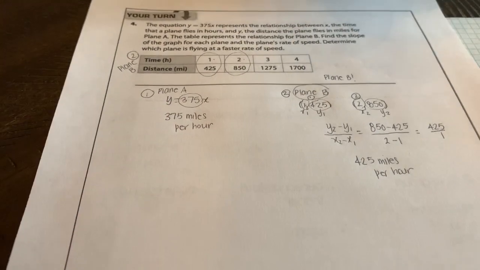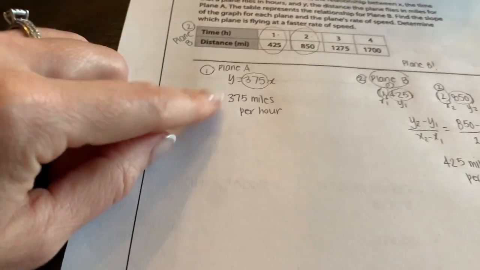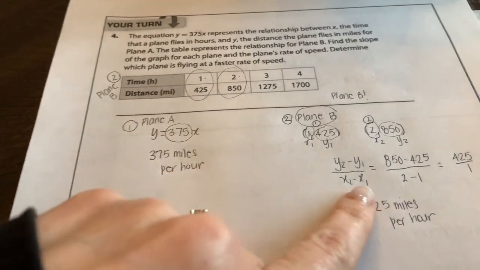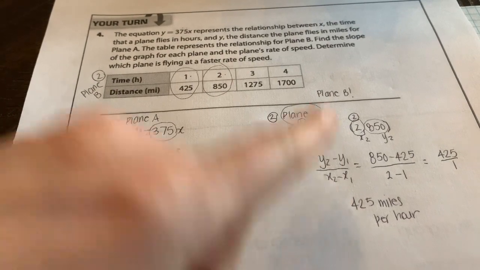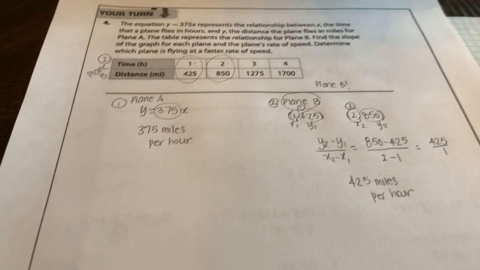And then finally, to compare 2 unit rates or 2 slopes or rates, from an equation, we know it's the number before x. From a table, we can use y2 minus y1 over x2 minus x1. And from a graph, we can use rise over run. And that's it.